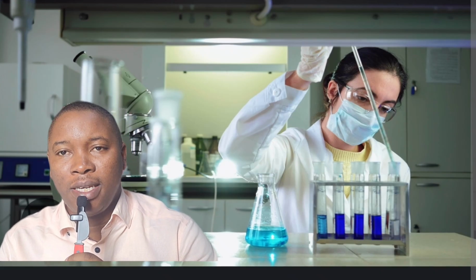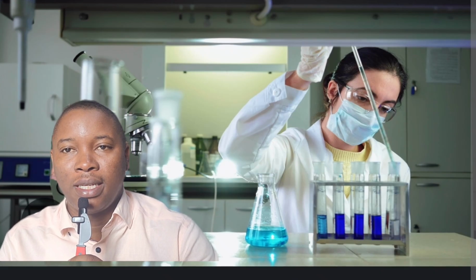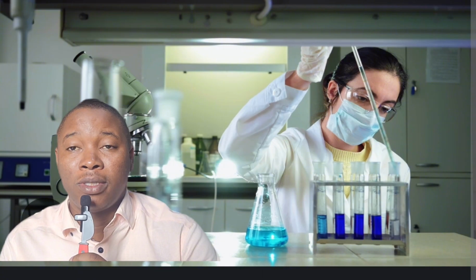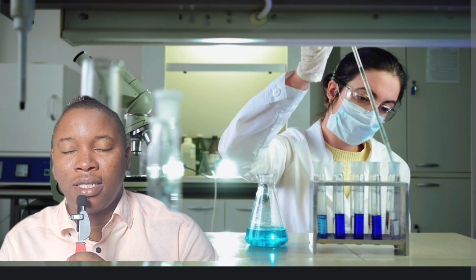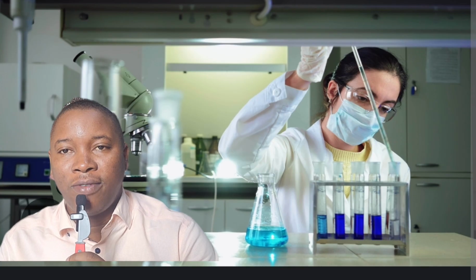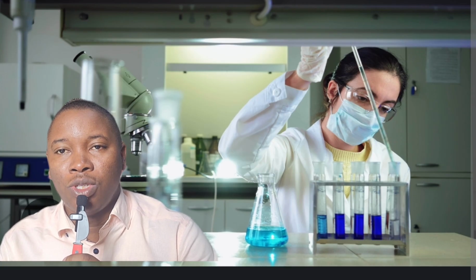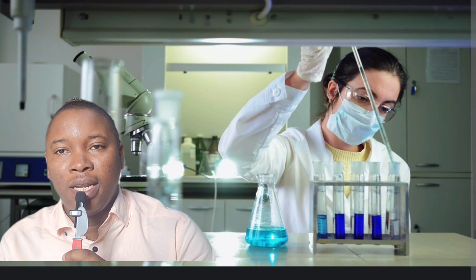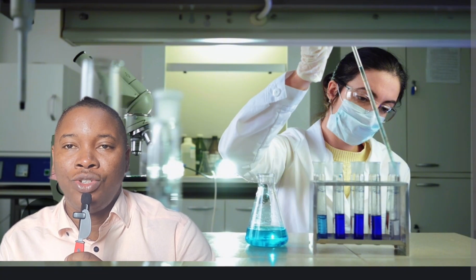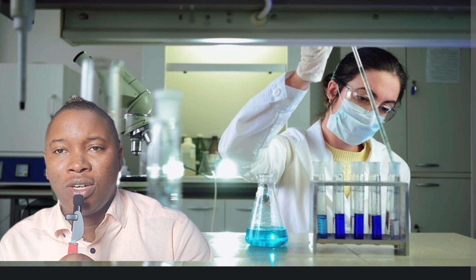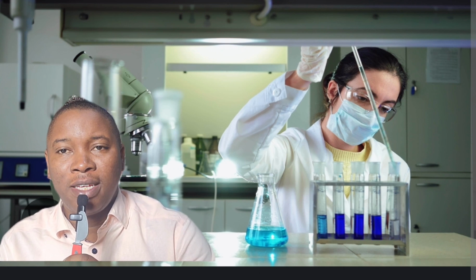Today, we are talking about the Indole Test. This is one of the biochemical tests, the way we use different biochemical tests to identify different bacteria in the laboratory, which is core to what we do in microbiology. The Indole Test is one of the tests used in a battery of tests that we refer to as the IMViC tests.